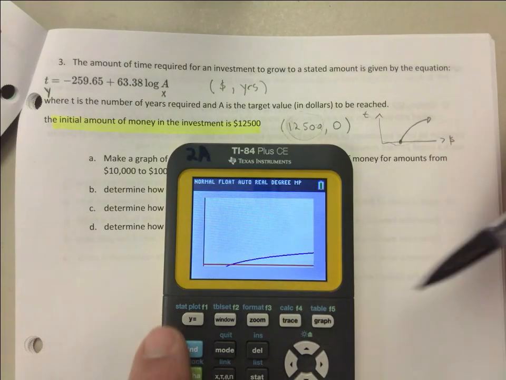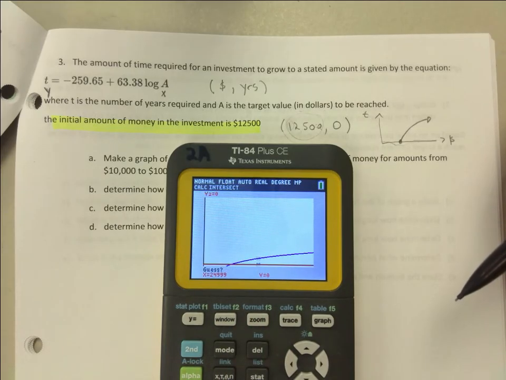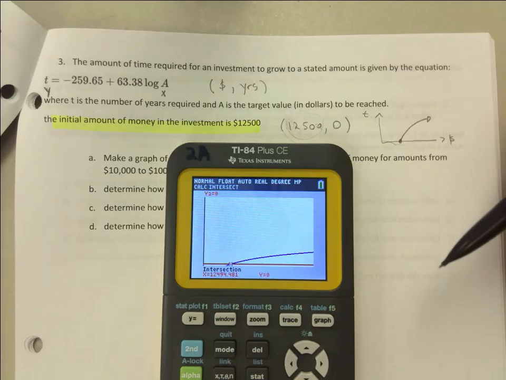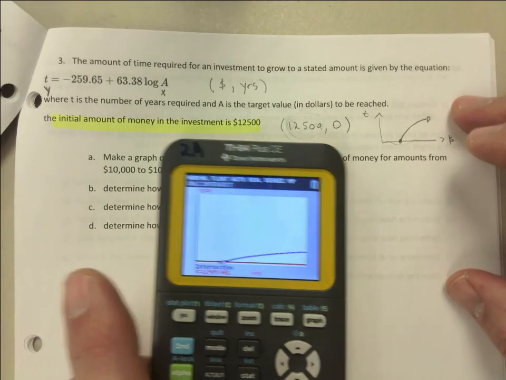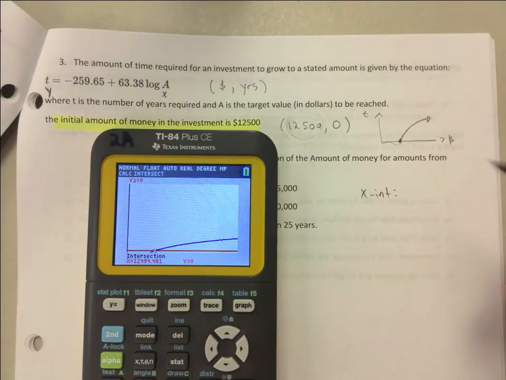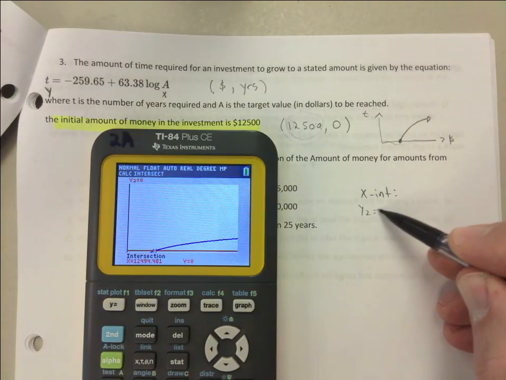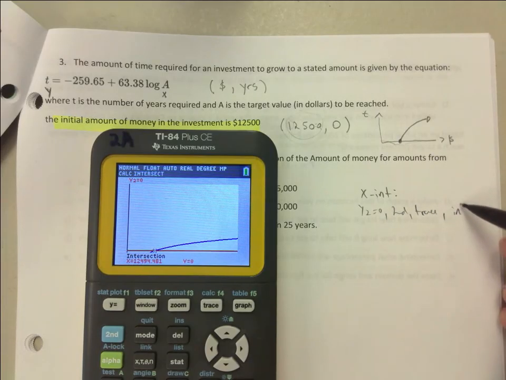There it is. Let's find the intersection. Enter, enter, enter. It is 12,494 and 48 cents. What's up with that? So the x-intercept, I'm going to write this down: y2 is equal to 0, second trace, intersect.